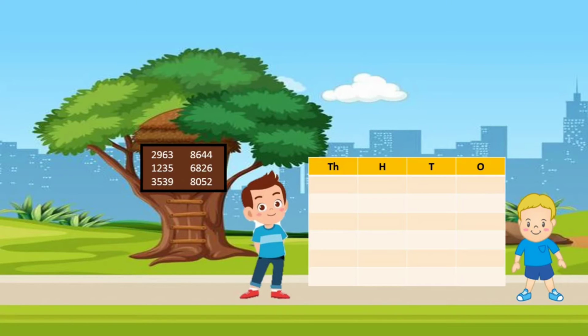Let's now try to place these numbers in a place value chart and also try to name them. So the first number is 2963. Tom, how will you place this number in the place value chart? Sam, I will place the last digit, which is 3, at ones place first. Then I will place 6 at tens place, then 9 at hundreds place and 2 at thousands place.